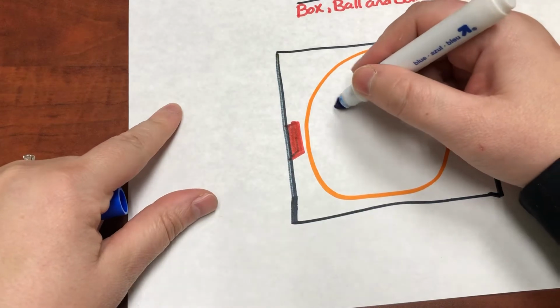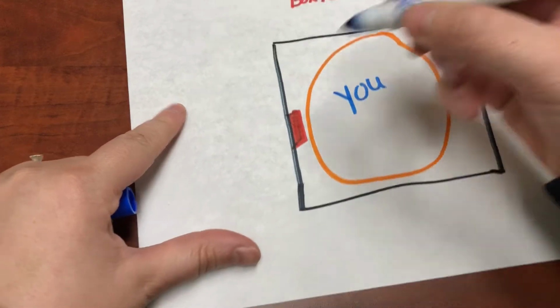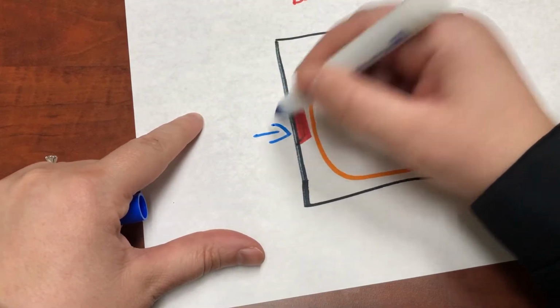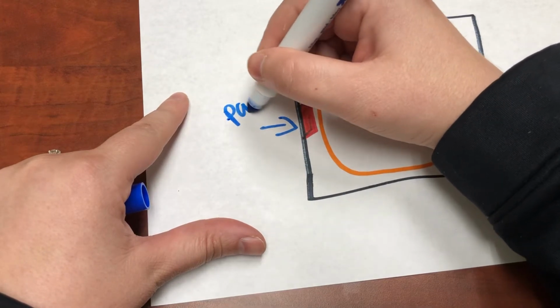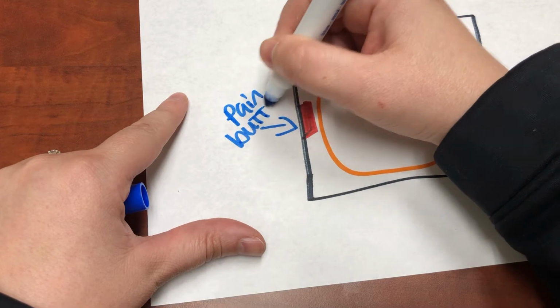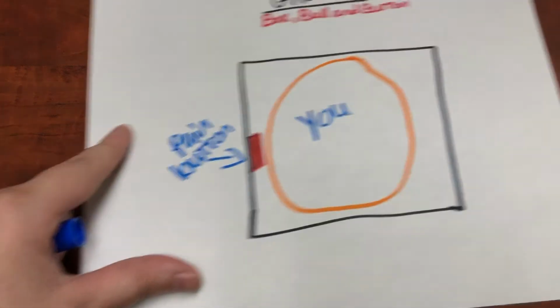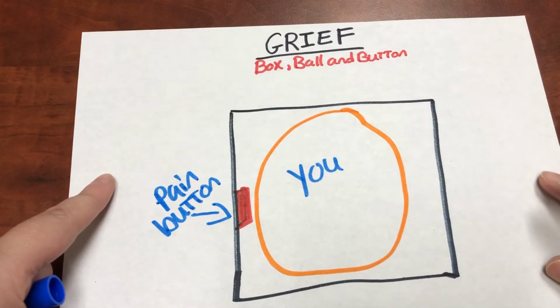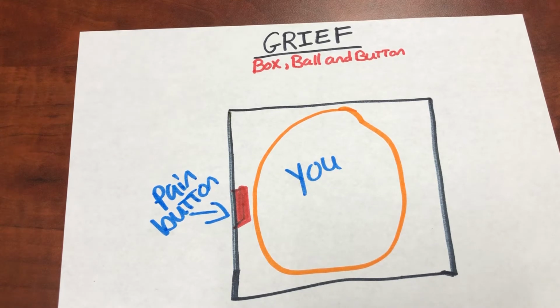So the ball is you, and this is a pain button. Okay? So imagine this is the picture of grief for this analogy. Okay?